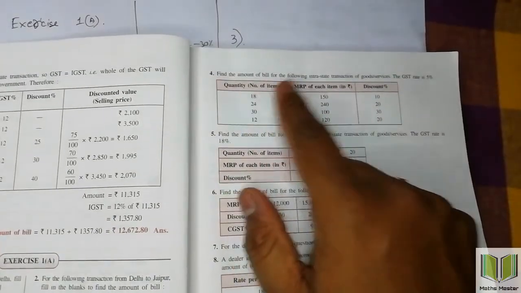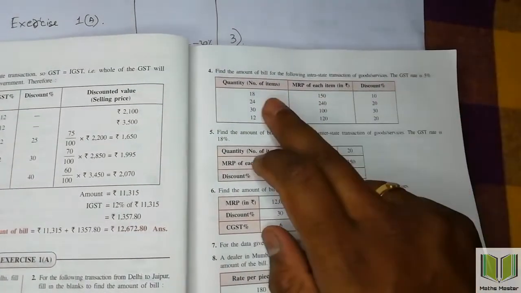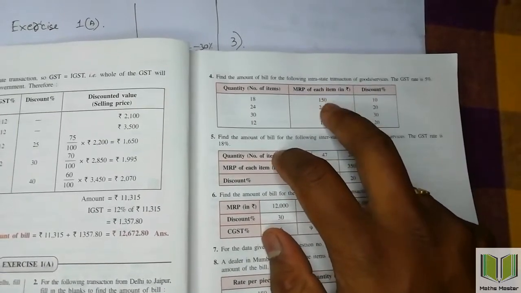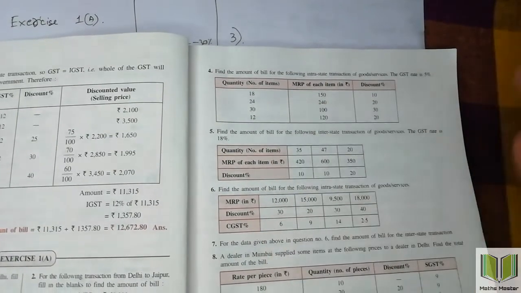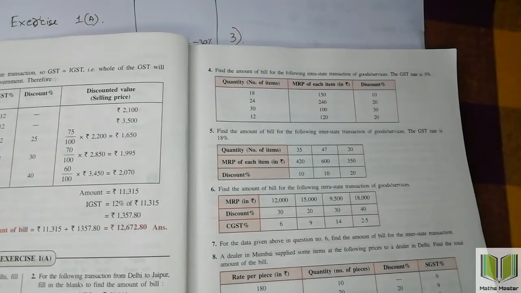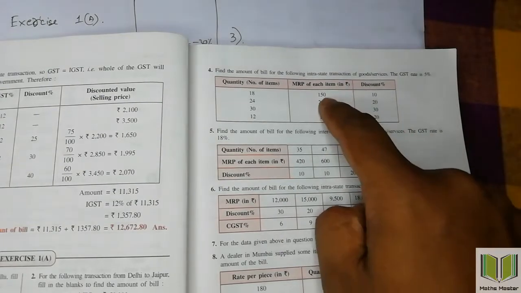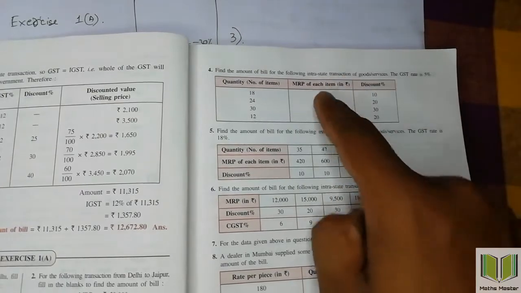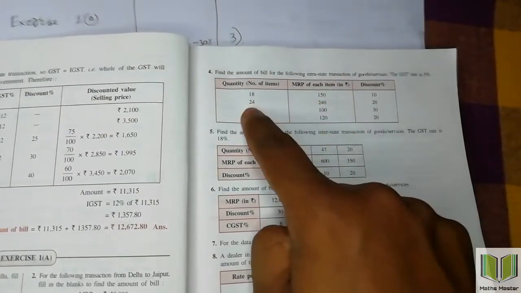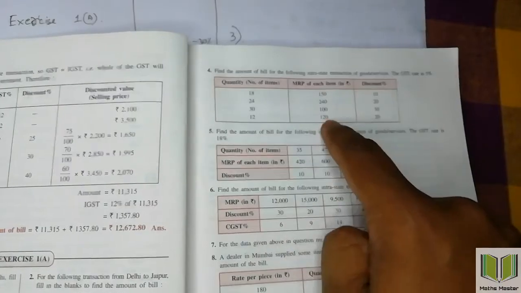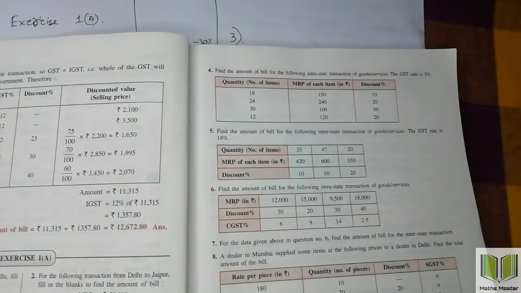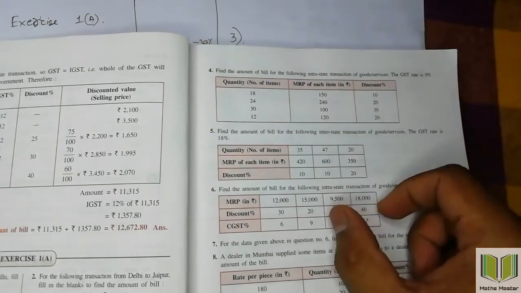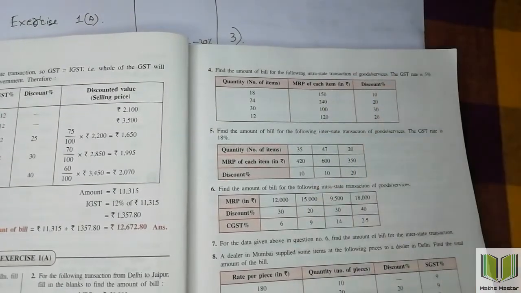Now, similar to the third problem, the fourth problem can be solved. The fourth is similar to the third problem, where they have given quantity, MRP and discount. When they say quantity, the MRP of each item is equal to 150. So the total actual MRP for all the items will be equal to 150 times 18. So you need to have another column which says MRP, where 150 times 18 is to be written, and 240 times 24, 100 times 30, and 120 times 12. When you do that, you'll be getting a new column which has the actual MRPs.